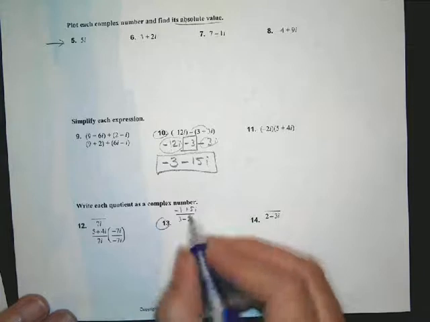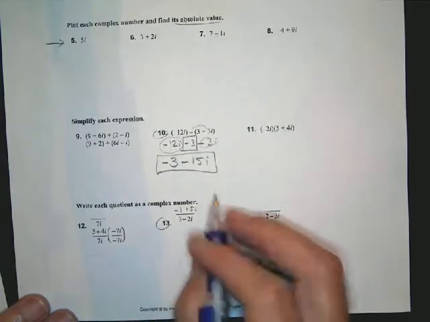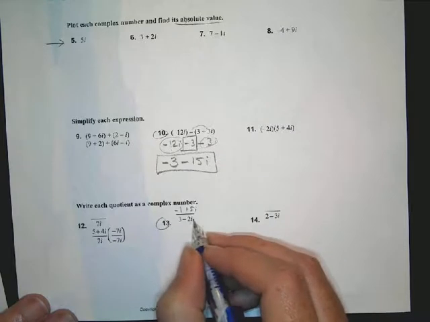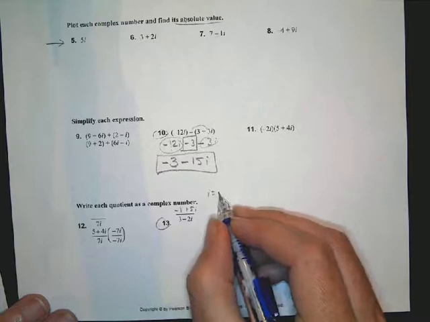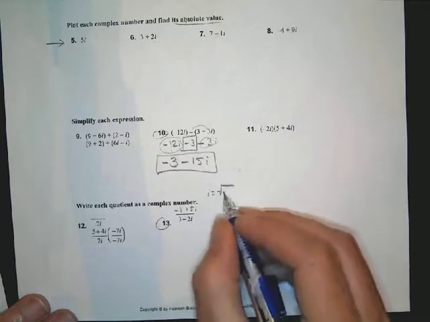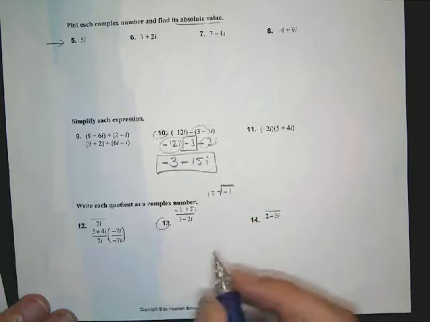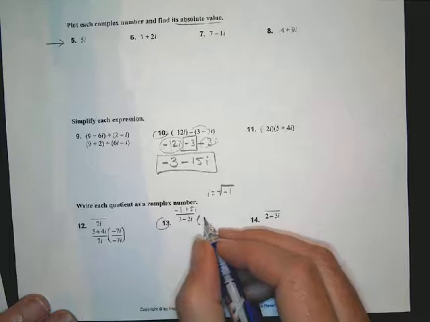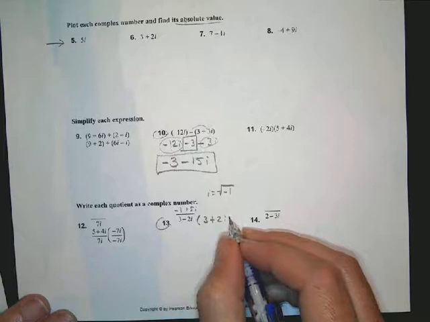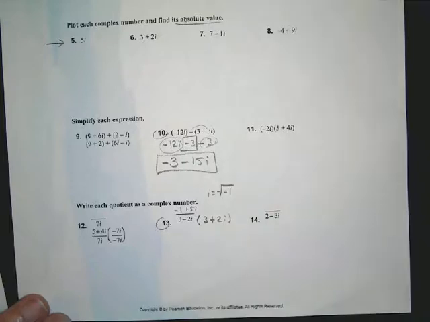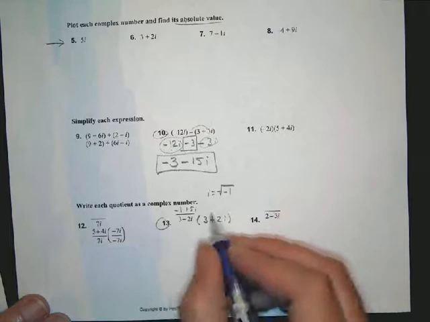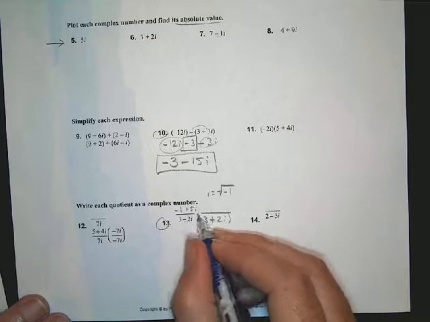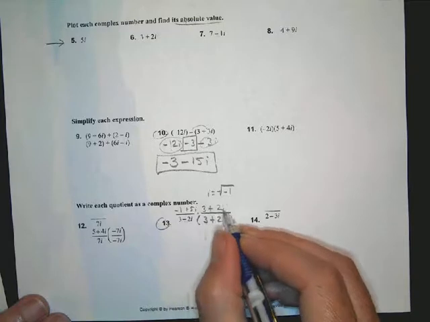On number 13, we have to write each quotient as a complex number. What it's wanting us to do here is to get rid of the i from the denominator. Again, i is actually equal to radical negative 1, and we can't have a radical in the denominator. So to solve that, I'm going to multiply by 3 plus 2i. And we call that the complex conjugate, which is basically take the negative, make it a positive, and I'll multiply the top by the same thing, 3 plus 2i, right there.